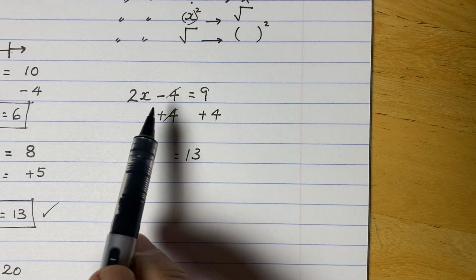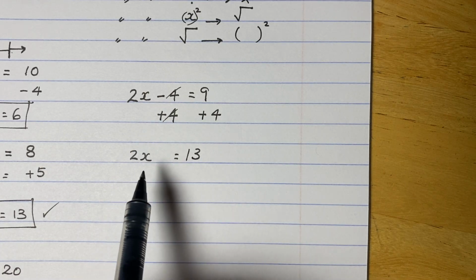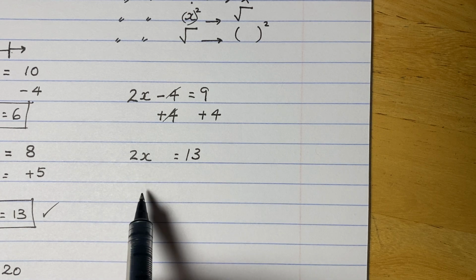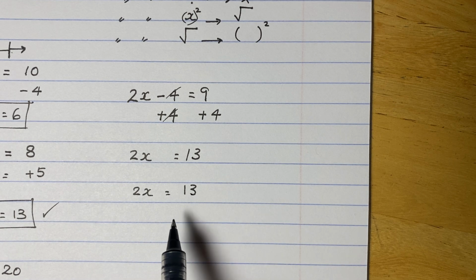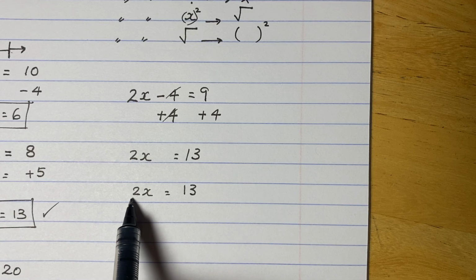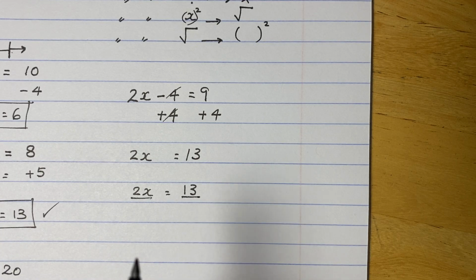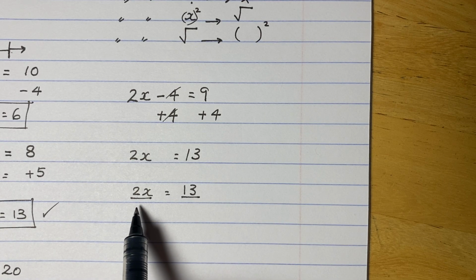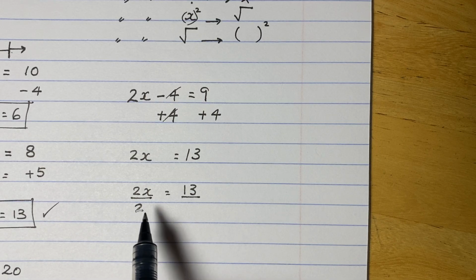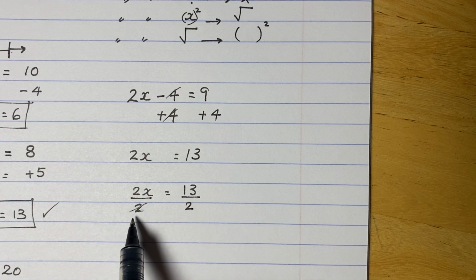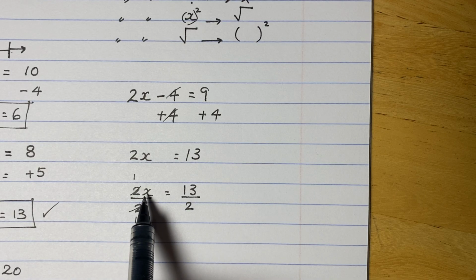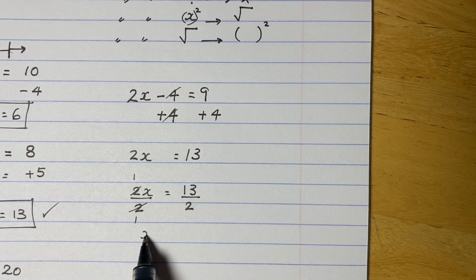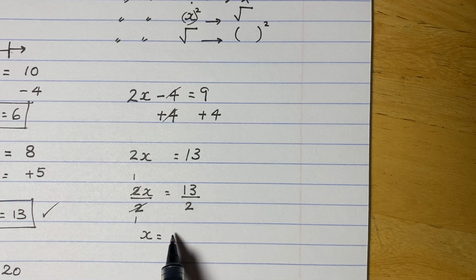So one of the problems is gone, minus 4 has disappeared. Now let's get rid of 2. As you've done before, 2x means 2 times x. To undo times, we divide. You have to divide both sides. It's an equation, it's a balance. You can't do it to only one side. So here, 1 times x, x divided by 1, is still x. 13 divided by 2 is 6.5.